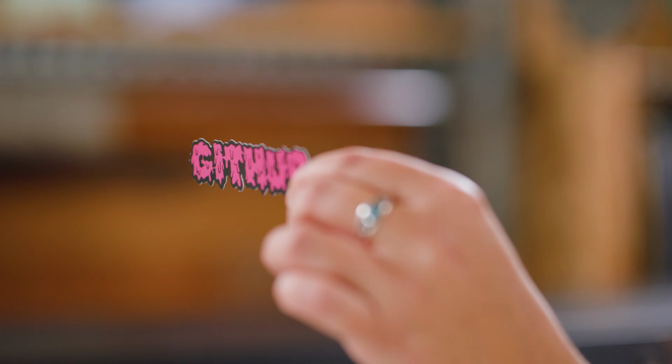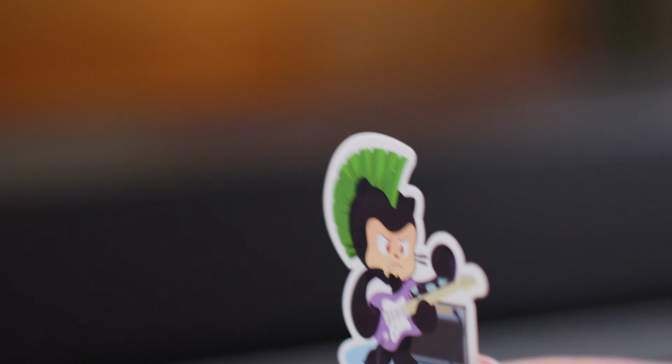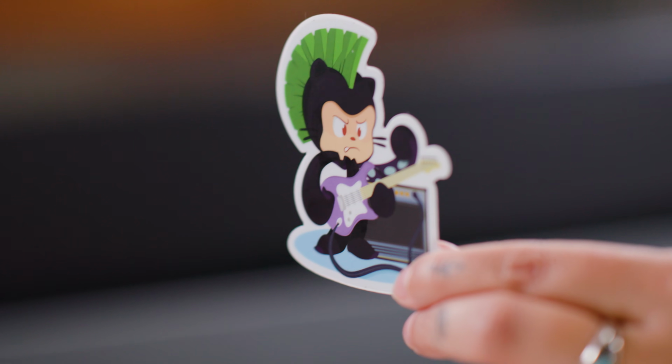Very, very cool. Now, when it comes to the stickers, do you have a favorite design? The drippy letters is one of my favorites, and also our punk rock cat. My identity is I love punk rock music, so when I put this on my laptop, people really get a sense of who I am.